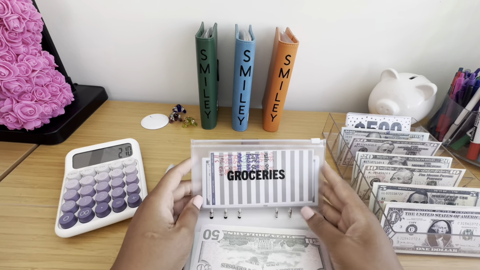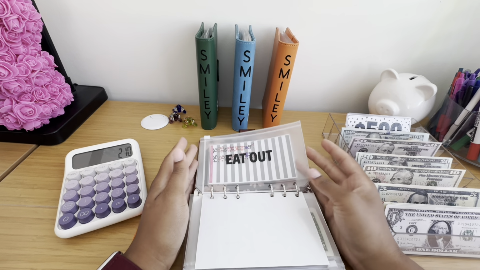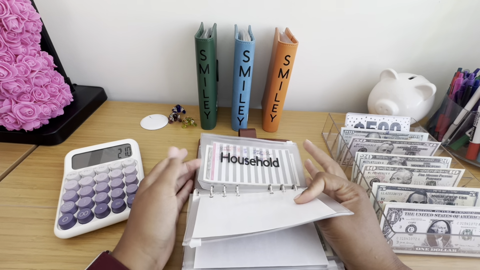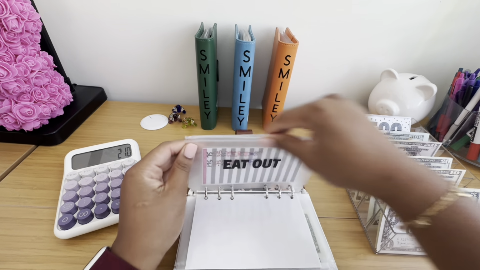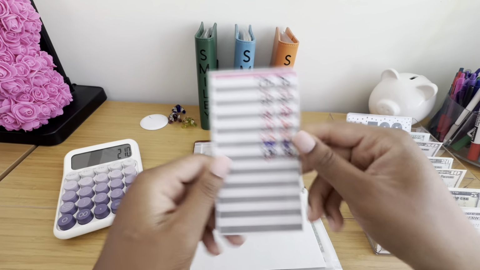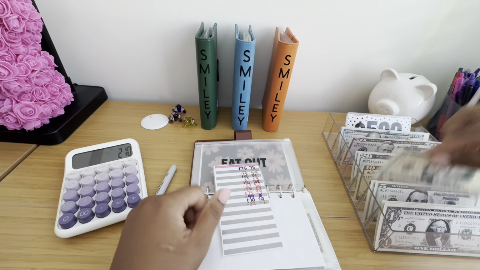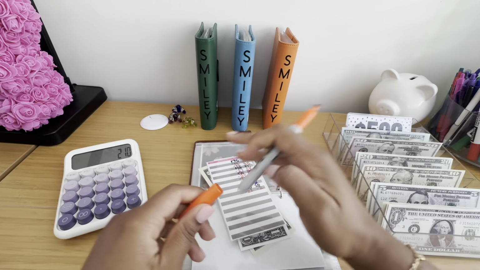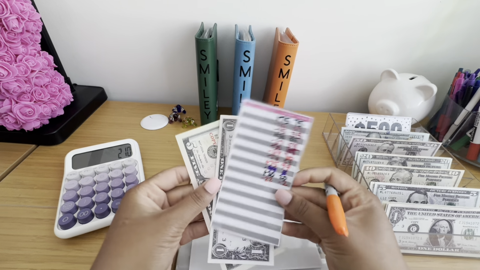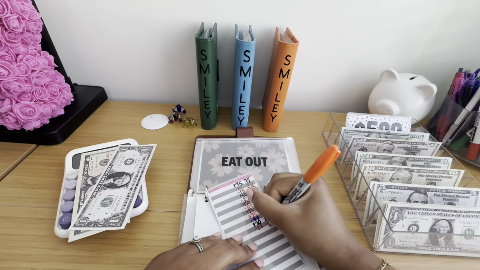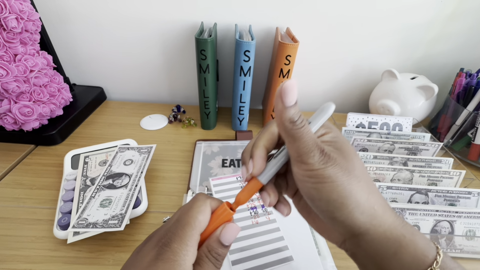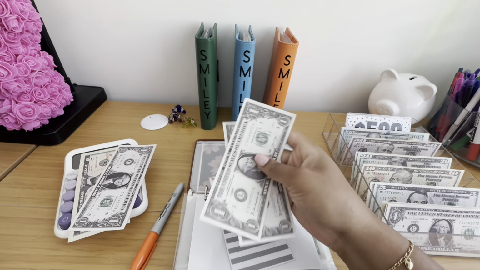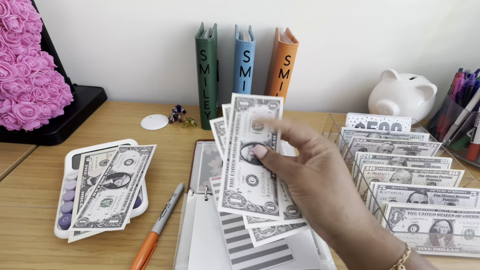Buffer is not getting anything. Groceries is not getting anything right now. Eating out is not getting anything. Actually, it is getting something. Eating out is going to get $6 because it's at -2 right now and we need to get it out of the negative. So let's do $6 in here. So this should have $4. So I'm going to put this to the side. So plus 6, and it should have 4. So I'm going to grab 4 ones from the additional cash tray. 1, 2, 3, 4.